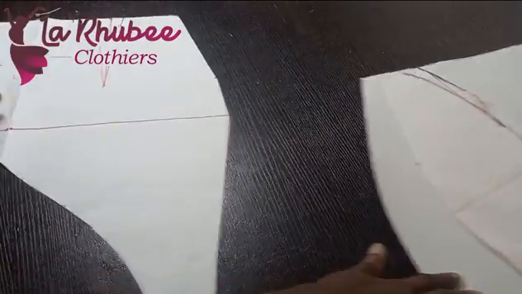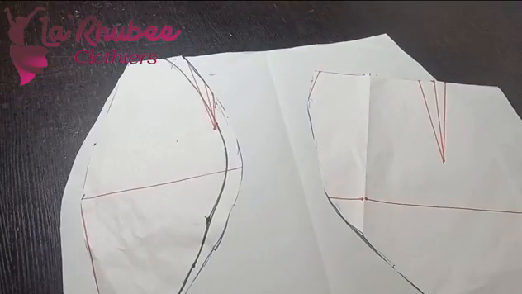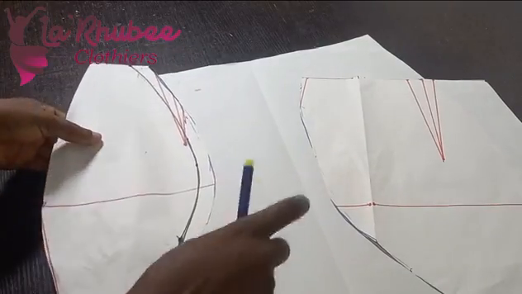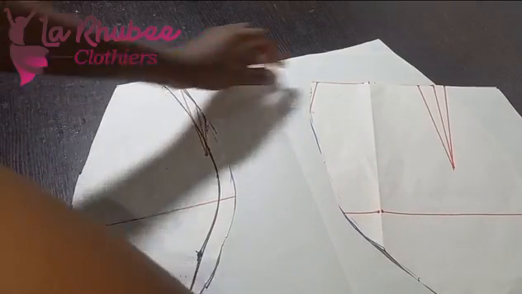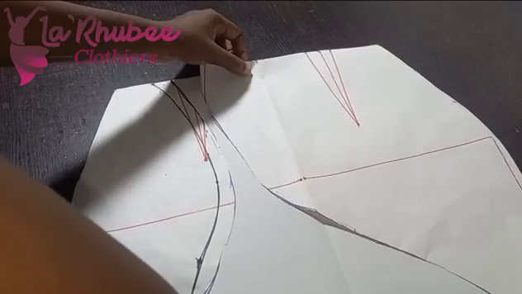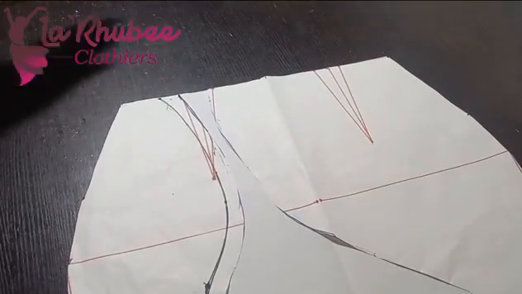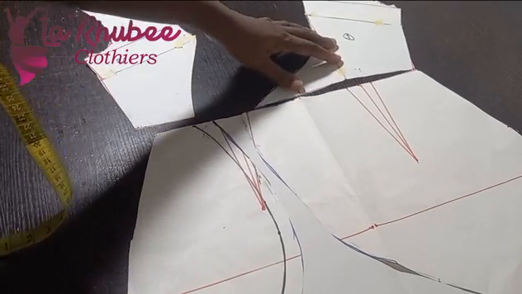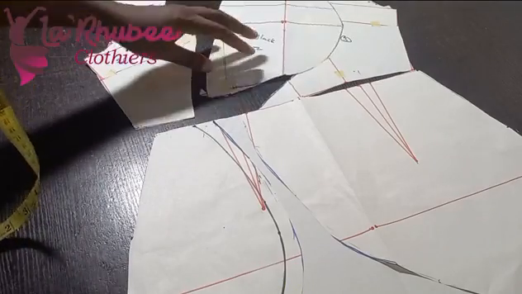So guys, this is what we have. All right, so you can see this is my black base. So this will be black, this will be lemon, and this will be lemon. Okay, so let me show you how it is. So this is what we have, and you can see how it's aligning now, and then this will be here.